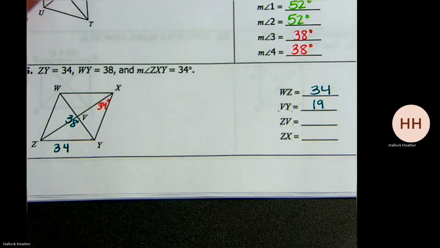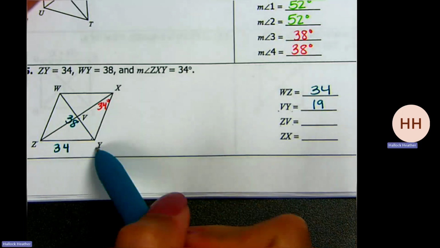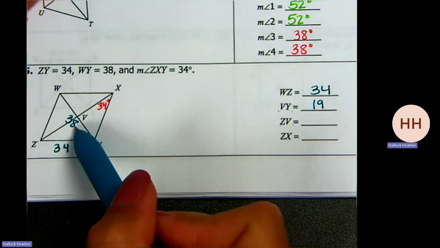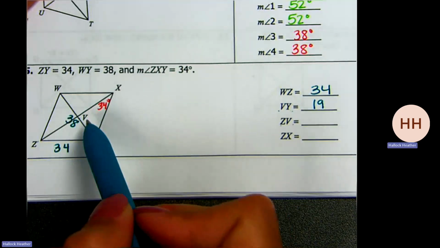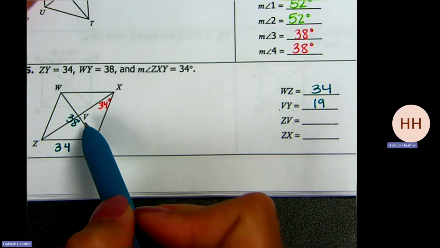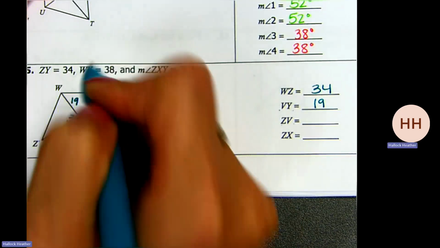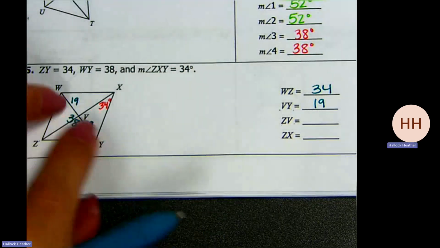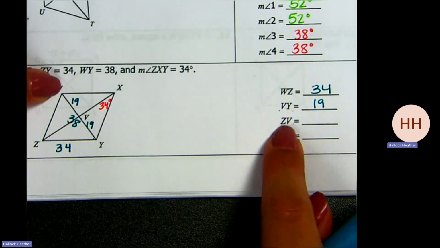Yes. BY, yeah, wait, it's 38 divided by 2, not 34. You put 34 in the wrong spot. 19 is from dividing by 2. So this is 19 and this is 19, because if the entire thing is 38 across, 38 cut in 2 is 19 and 19. Okay, so now we need to find Z to V.